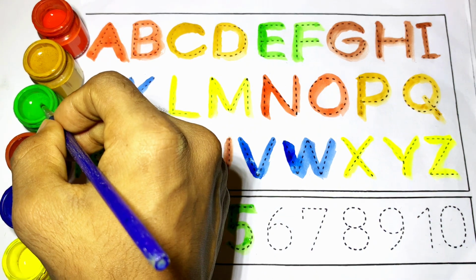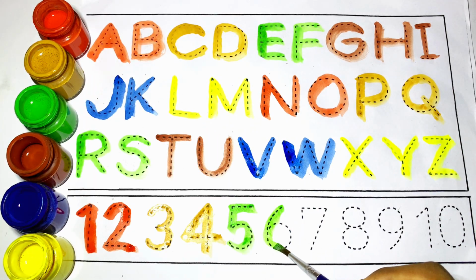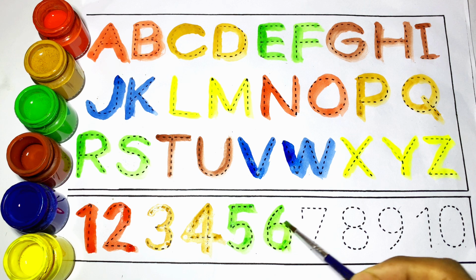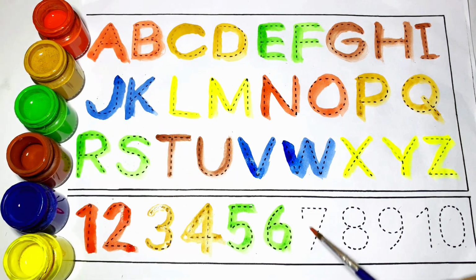Kids, again use green color and draw 6. The numbers of 6. S I X, 6. Kids, next 7. The numbers of 7. And use brown color.